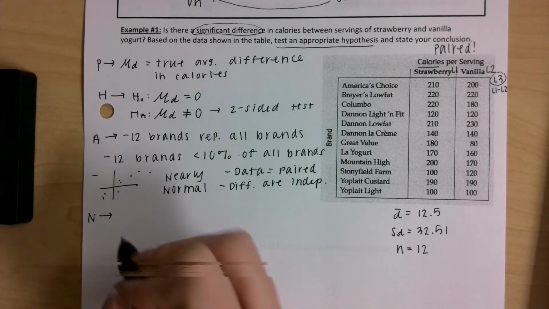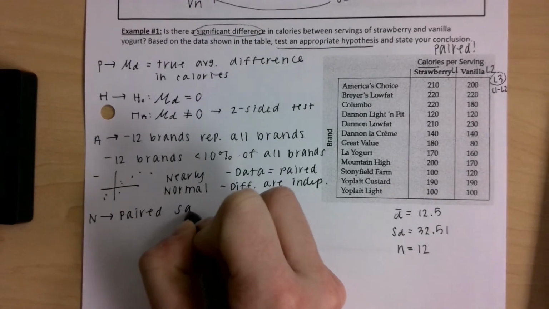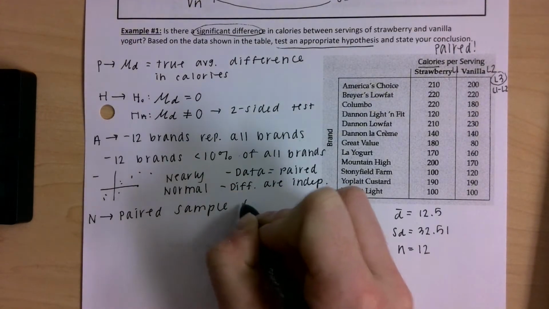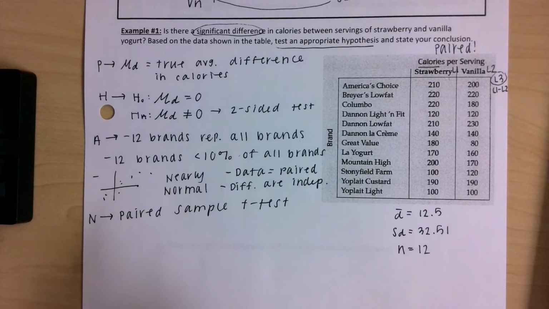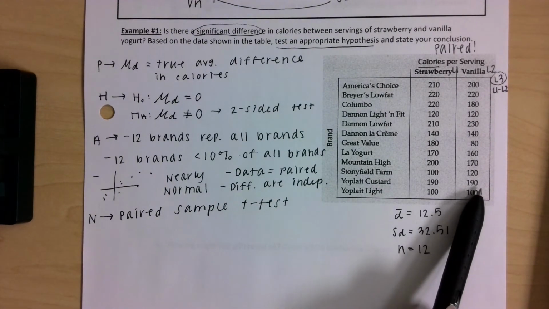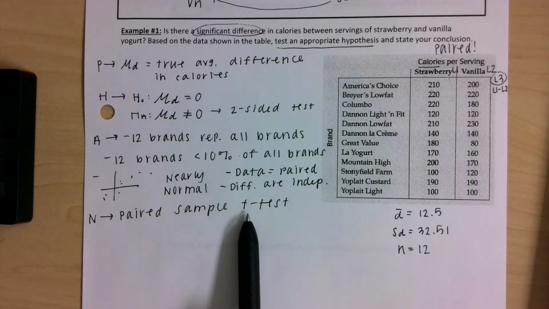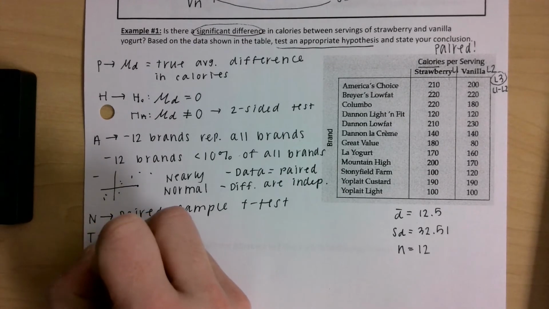Next up in Phantoms, we have N, where we are naming the test. This is called a paired sample t-test. Again, very nice and easy there. Paired sample because guess what? We have two samples that are paired. And t-test because I'm looking at averages, so I need to use a t-score rather than a z-score.